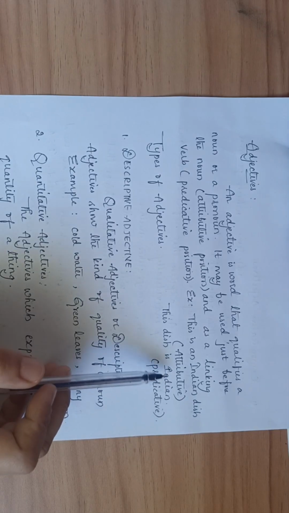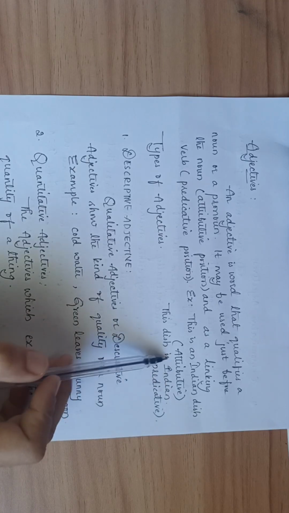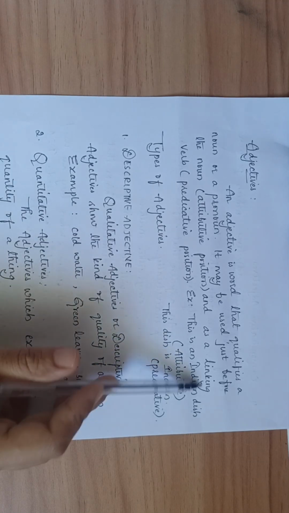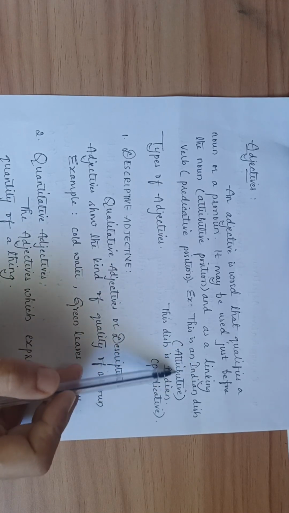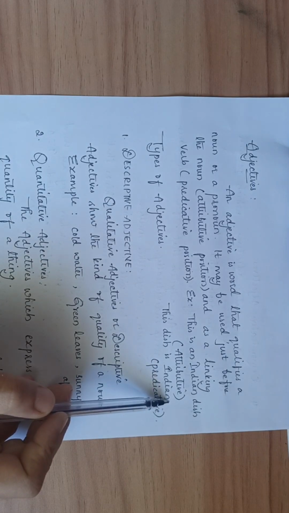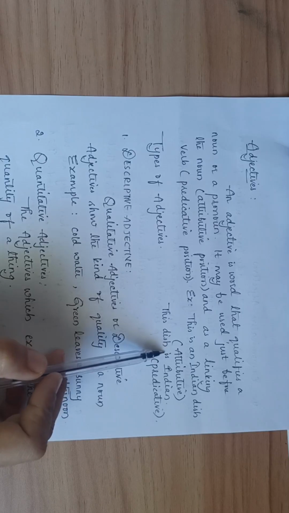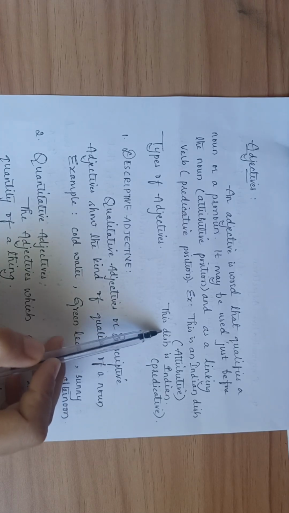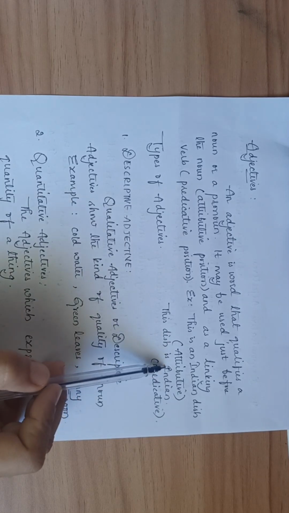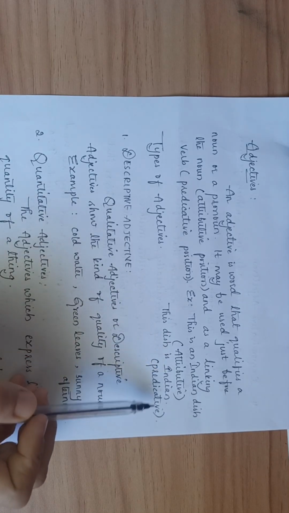So here Indian is in predicative position because it follows the linking verb is and describes the subject dish.